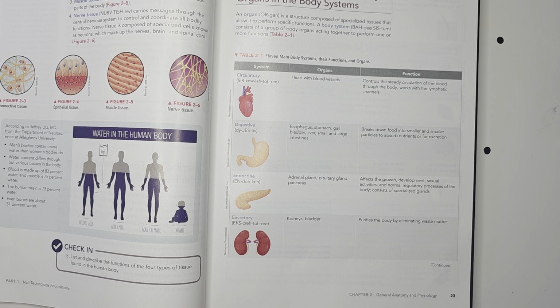The endocrine system: adrenal gland, pituitary gland, pancreas. Their function affects the growth, development, sexual activities, and normal regulatory processes of the body, consists of specialized glands. Excretory system: the kidneys and the bladder, purifies the body by eliminating waste matter.